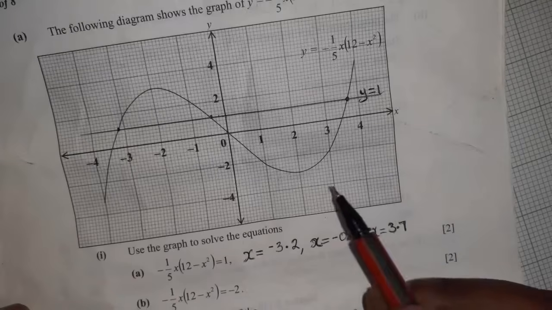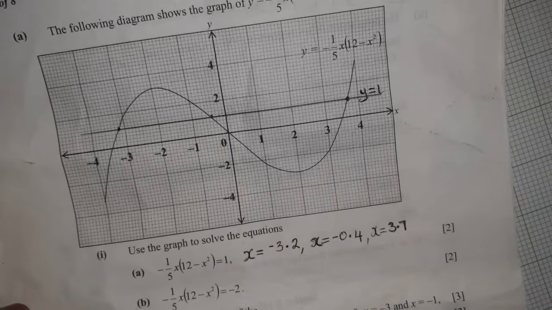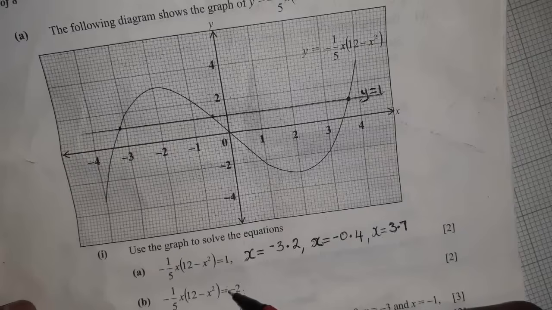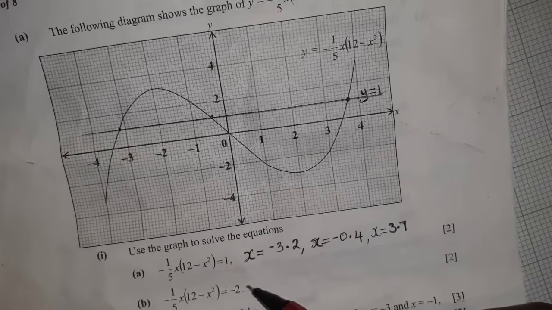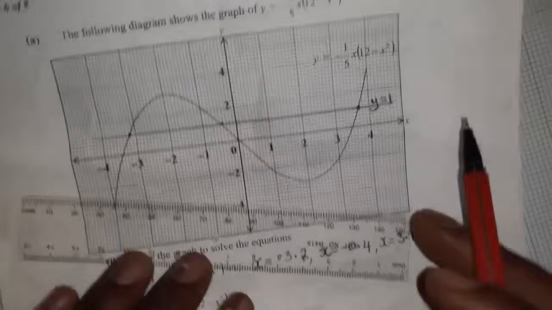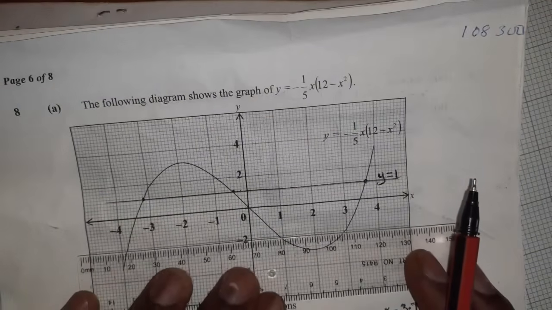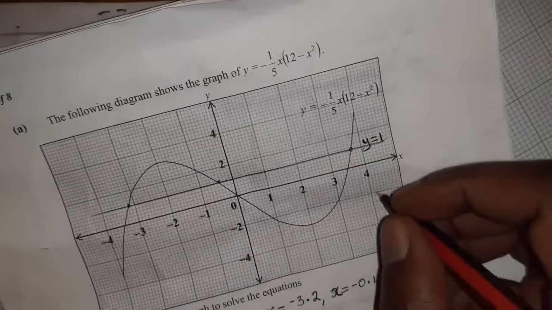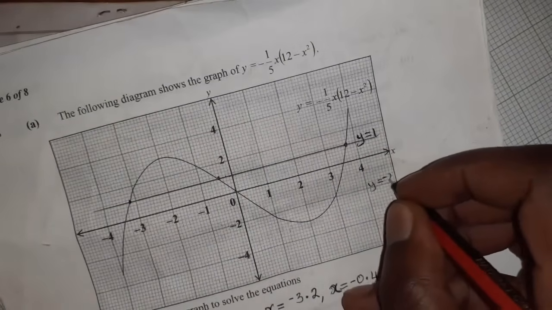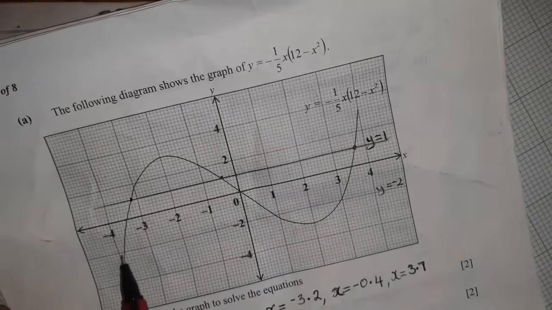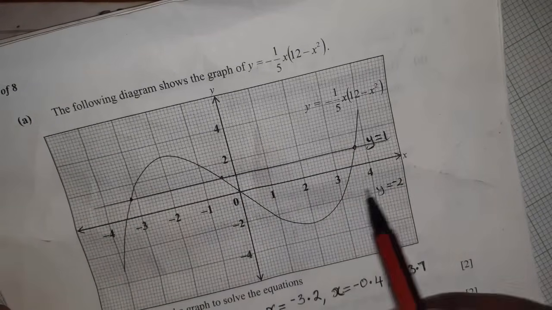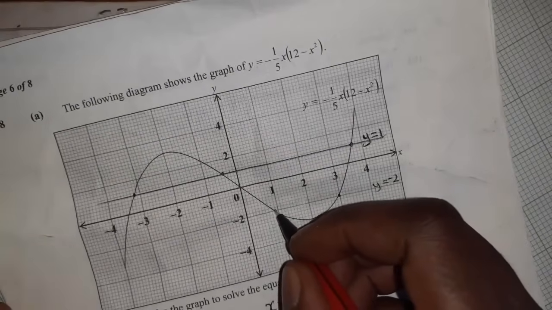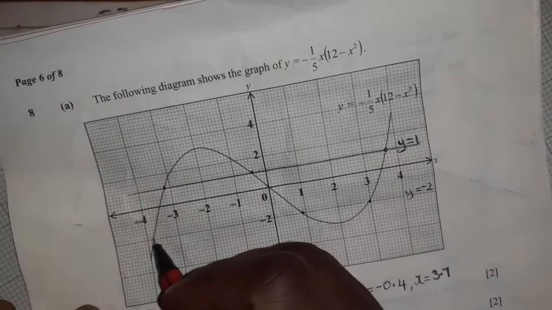Okay, then we go. This question was very simple, so we do the same thing even for the second one. Here we have -2. Where's our -2? -2 is here, so we draw a straight line. Here we already have a straight line along this same one, y is equal to -2. So we get the x coordinates where this line cuts this graph: this one here, this other one here, and this point here.